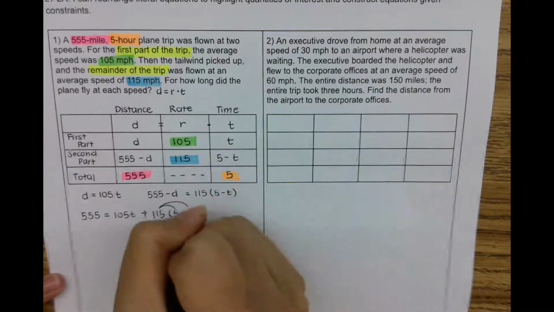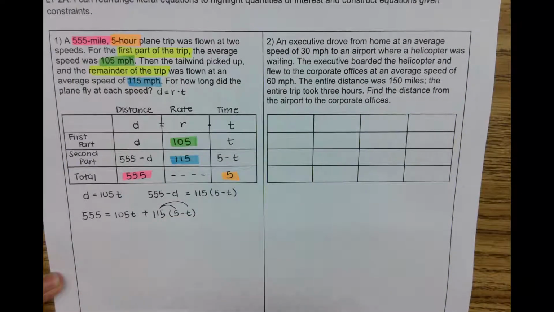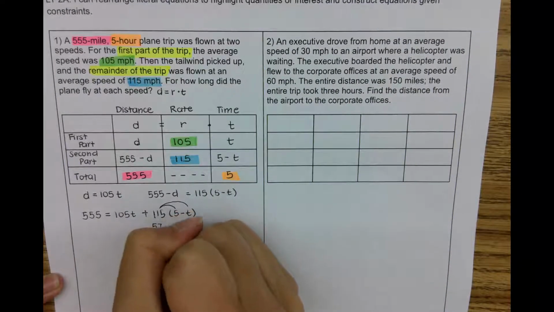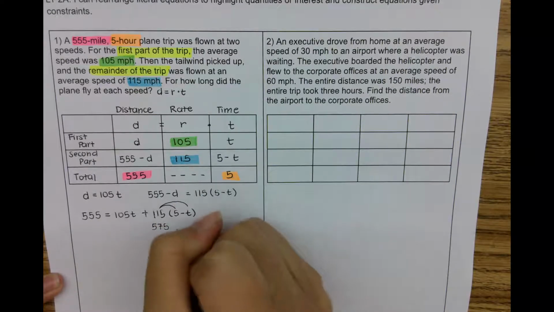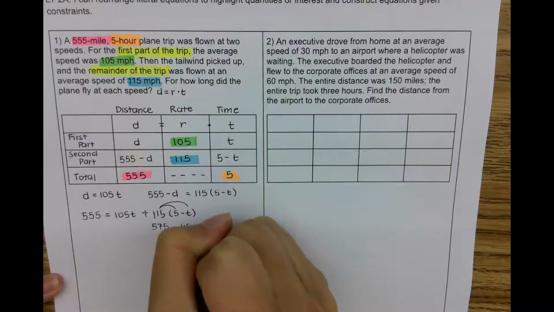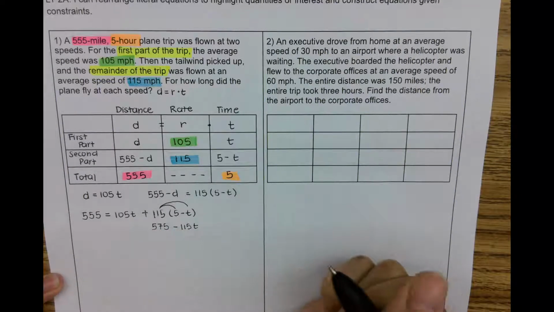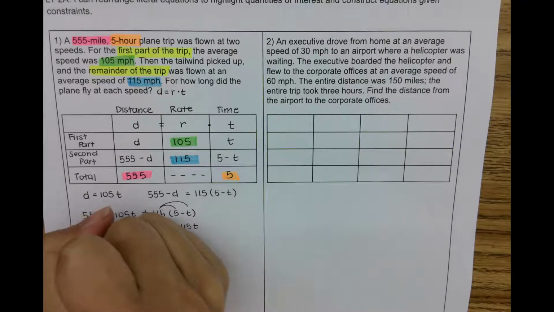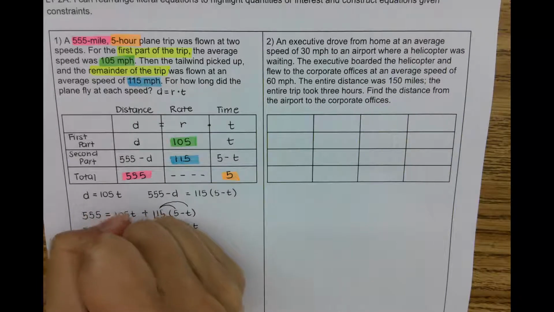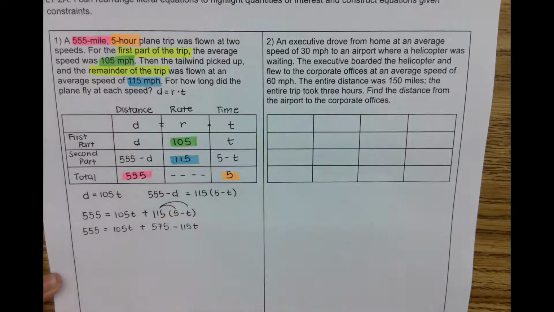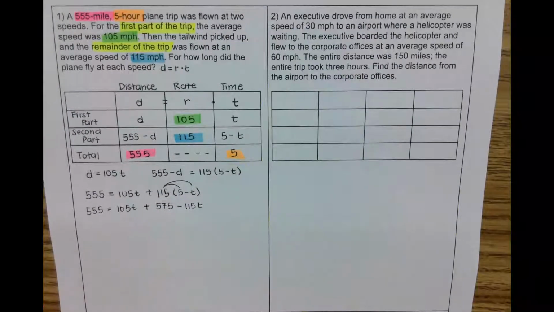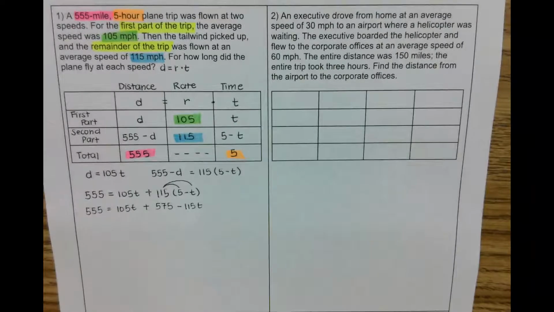So 115 times 5 is 575, and 115 times a negative t is negative 115t. Everything that I didn't touch, I'm going to bring it down. Then, after distributing, now we're going to combine like terms.